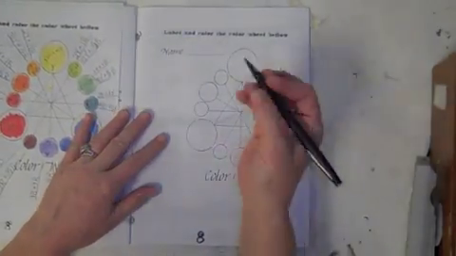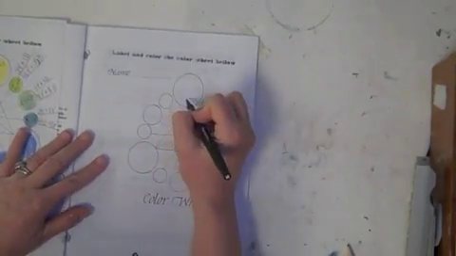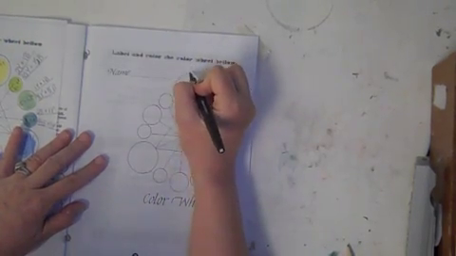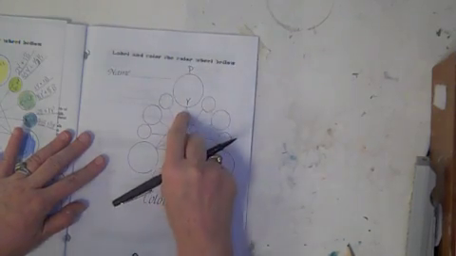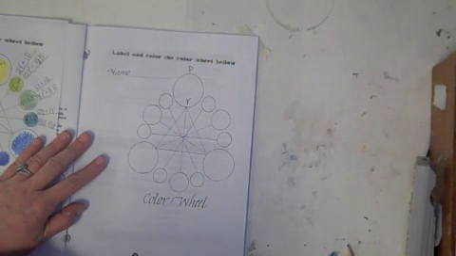So, at the top of your color wheel, this space right here, this is yellow, and it's a primary color. So I'm going to put a Y in that space and then a P outside to remind me that that's a primary color.